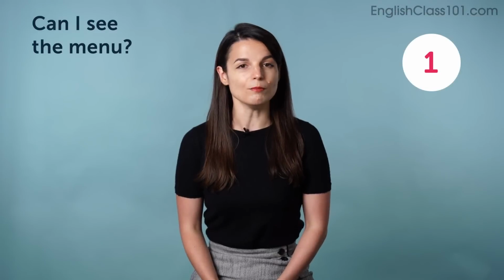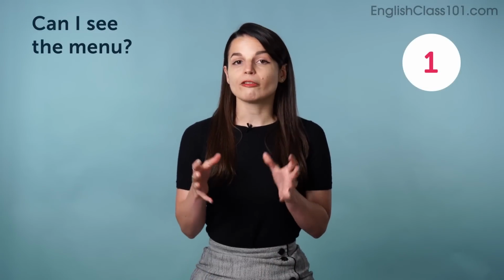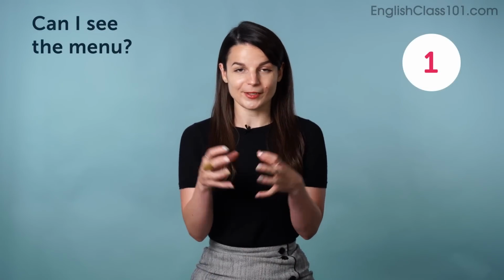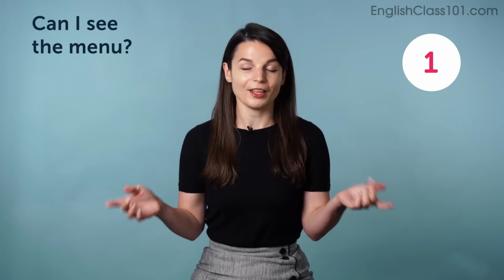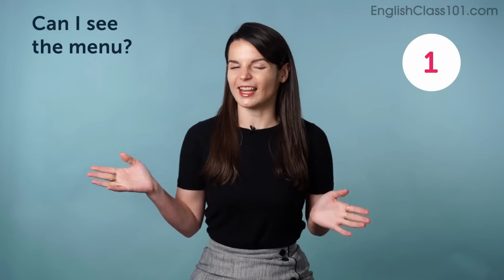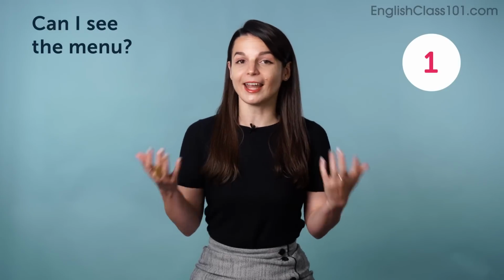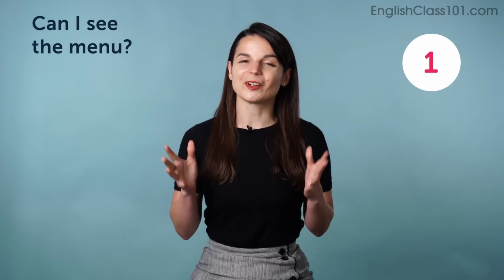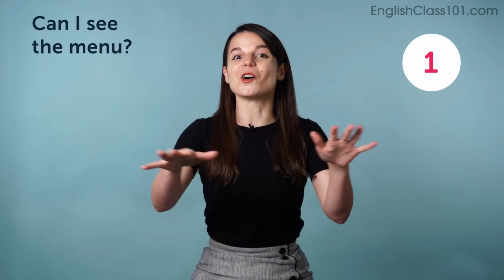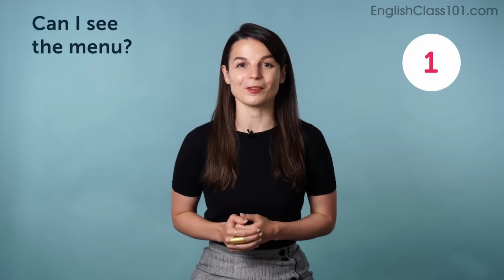Can I see the menu? When you first arrive at the restaurant and you sit down at the table or at your seat and there's no menu nearby, you can say to the waitstaff, "Can I see the menu?" Or "Can I have a menu?" Which means, "I want a menu. Give it to me, please." Remember, just use this phrase if there's no menu near you or if you don't see one.